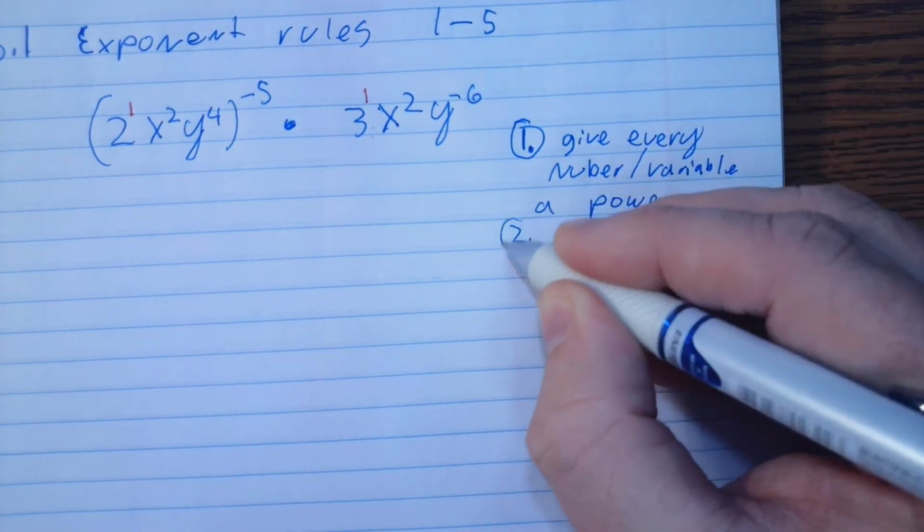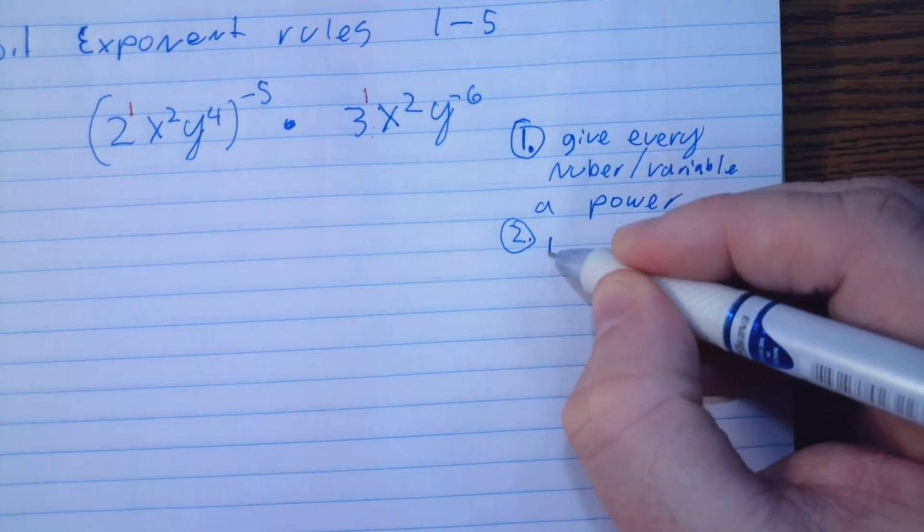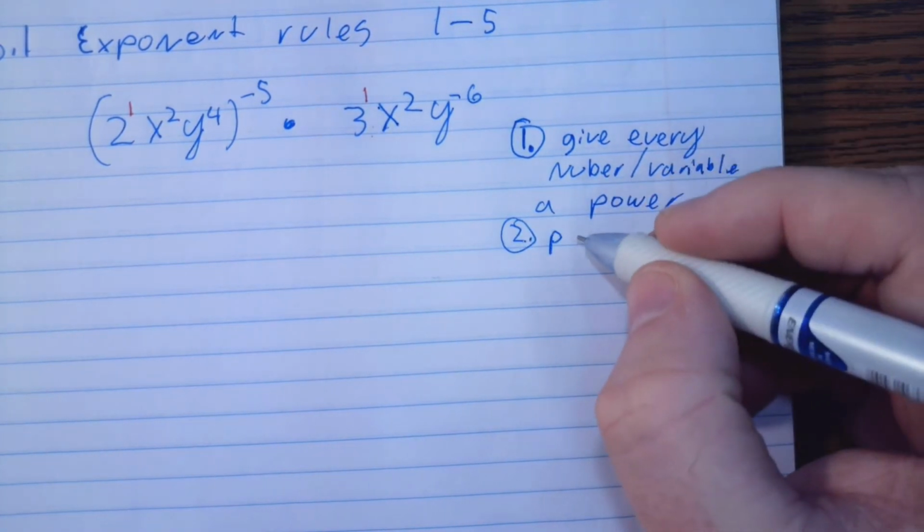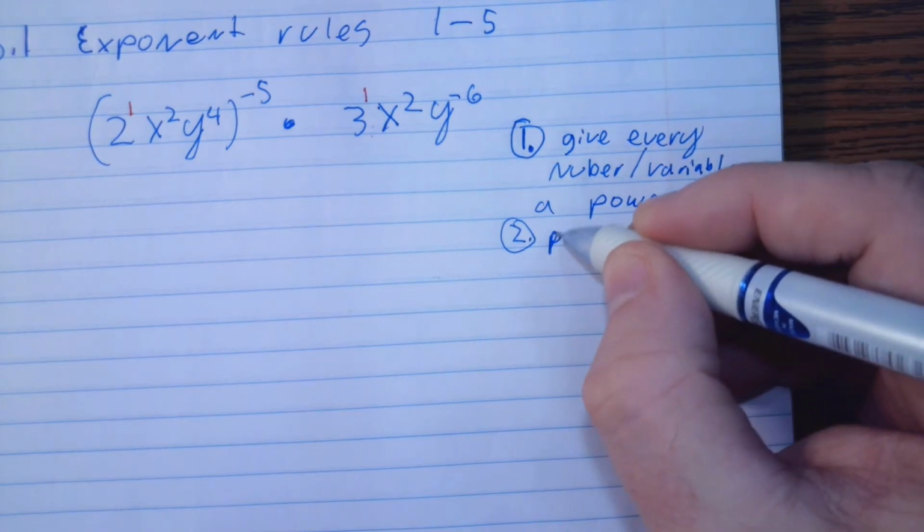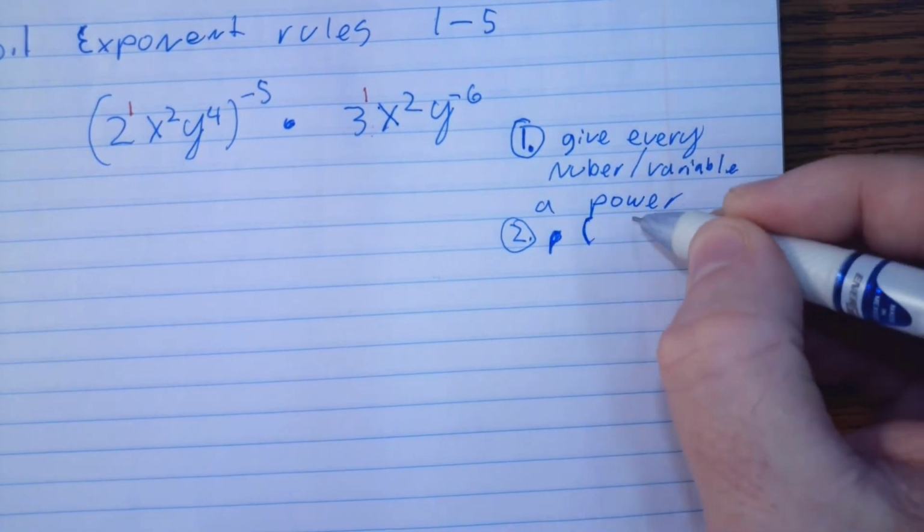Second thing to do, and I'm going to keep writing this to make sure everybody has it, is go do the parentheses, right? So do the parentheses.